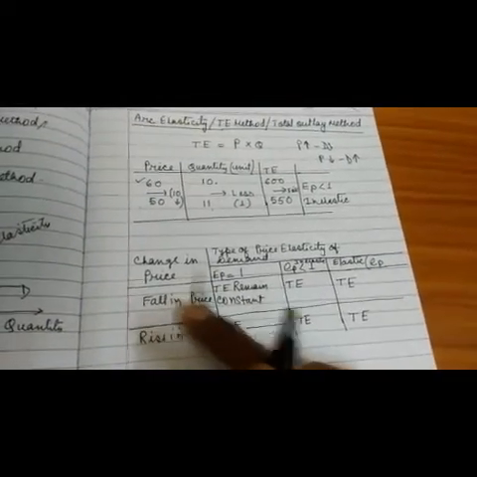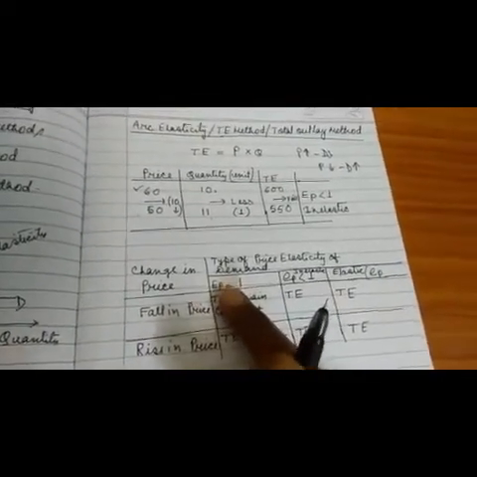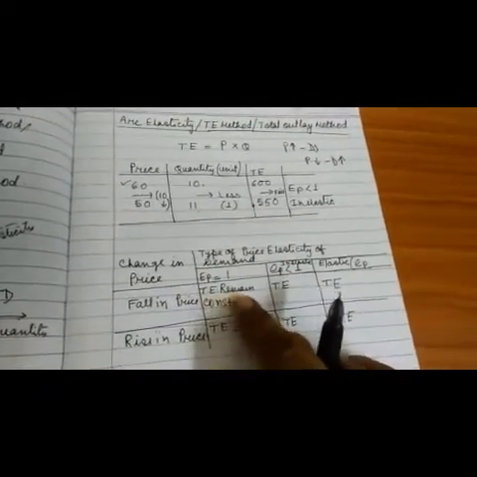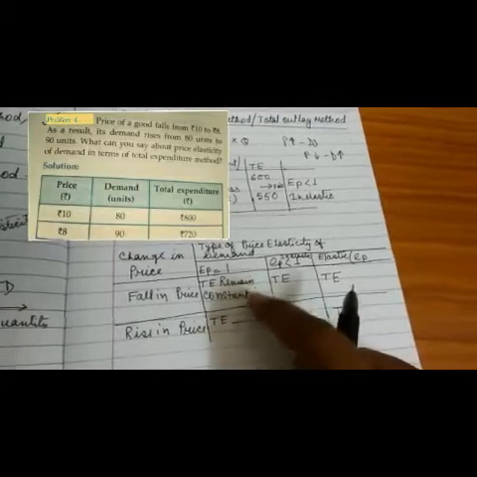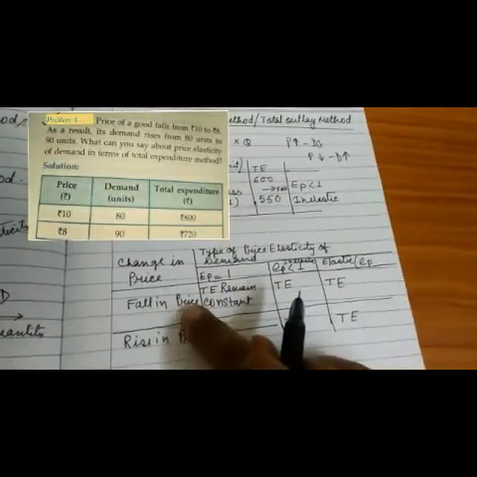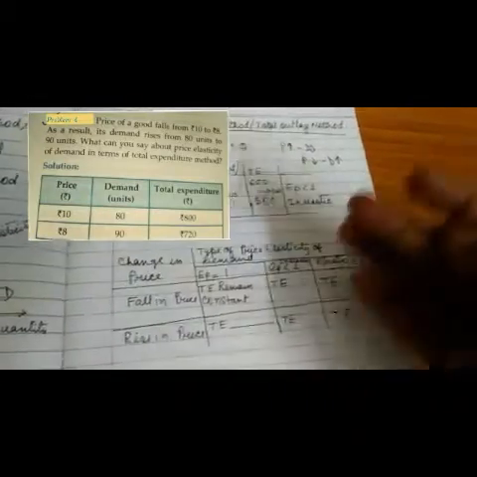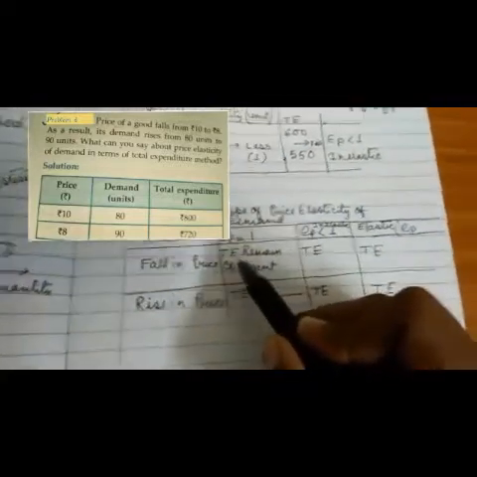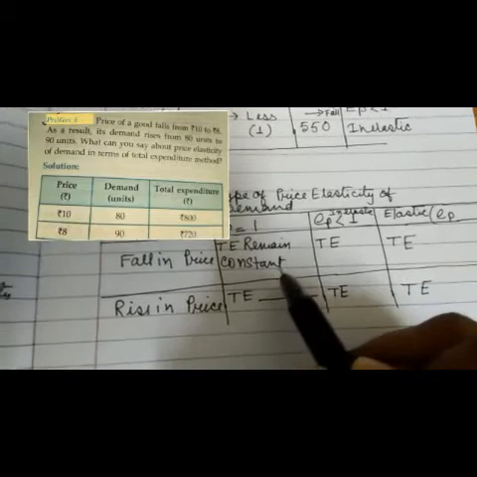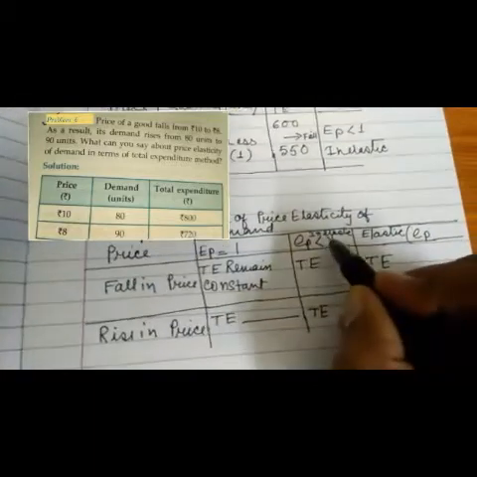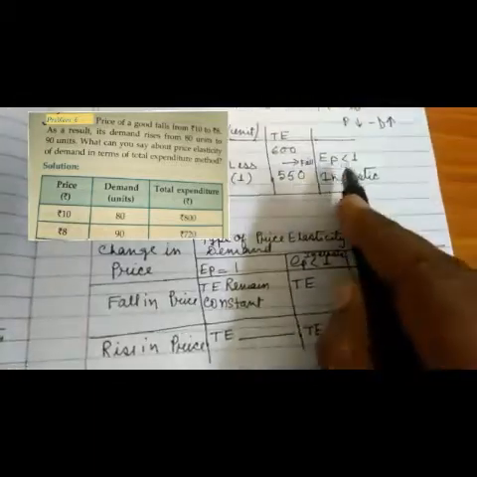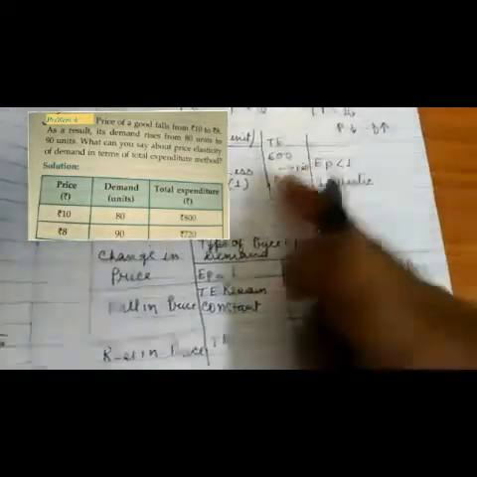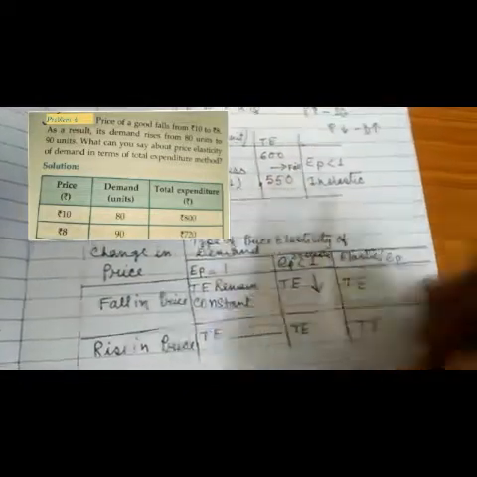Now, when there is a fall in price, if it is unit elasticity, it means the same changes. So total expenditure remains constant, because as the price changes, quantity demanded will change in the same direction and by the same percentage. That's why your total expenditure remains constant. But for inelastic demand, as we have seen here, total expenditure will fall. You have seen total expenditure has fallen.